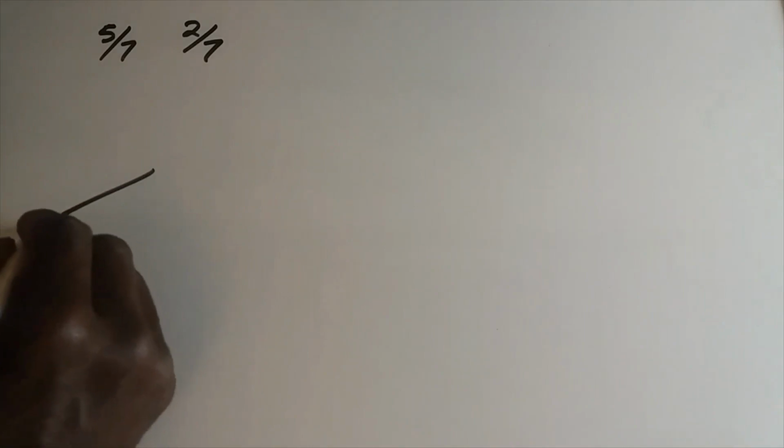Well, we know that it snows 5 out of 7 and it does not snow 2 out of 7. Let's go ahead and construct our probability tree. We'll start from the left here. We have 2 branches.